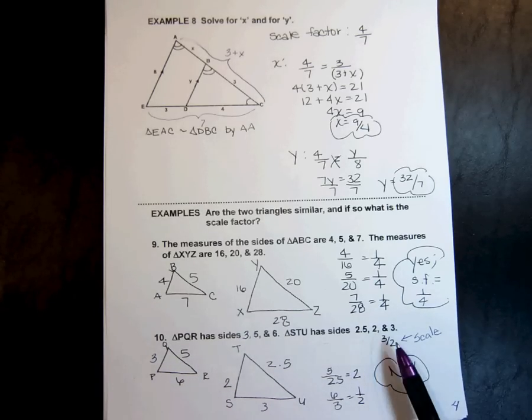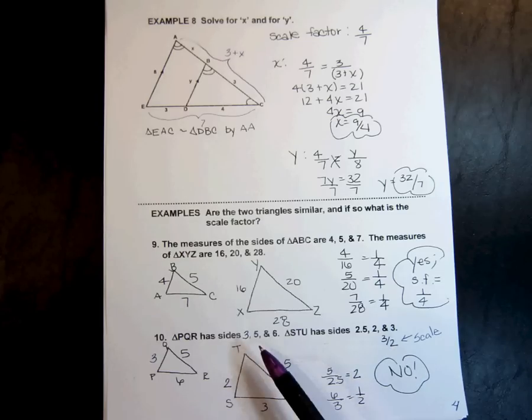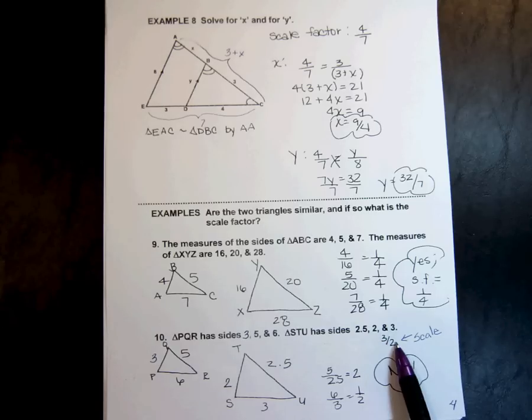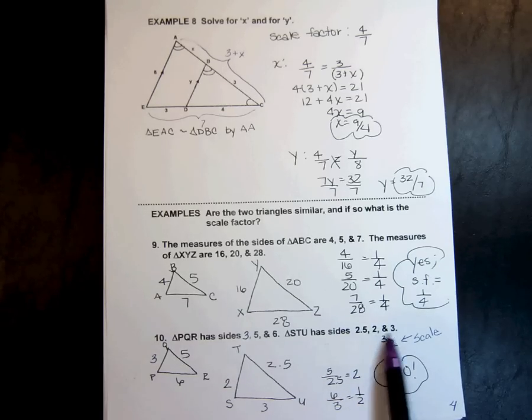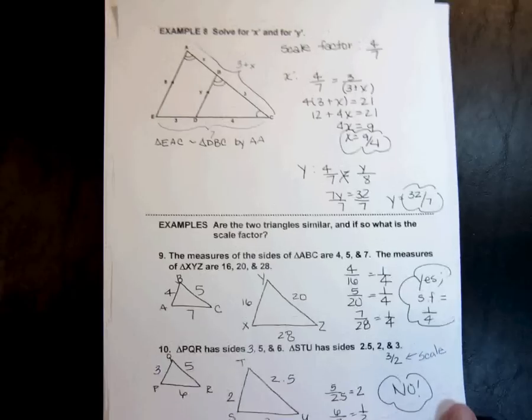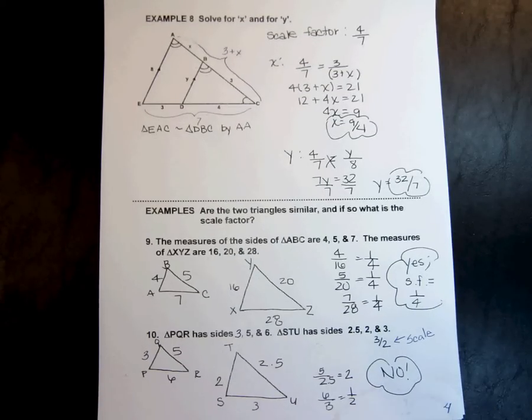Notice if you try to scale the 3 with the 2, that's going to be 3 halves. But if you scale 5 as to 2 fifths, it's not going to be the same scale. 6 to 3 is 1 half. So none of them match up with the scale, so this one would not be similar. And we'll be going through some other examples, but that is it for topic 8-4.